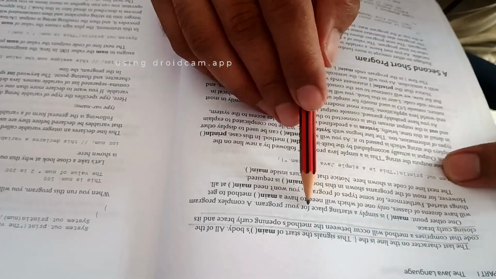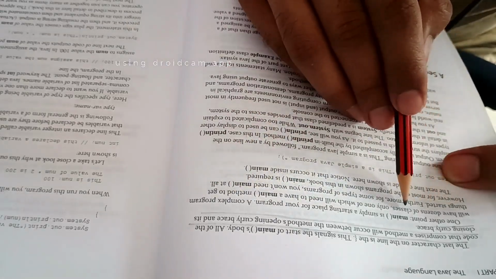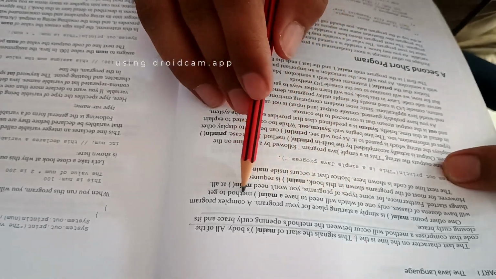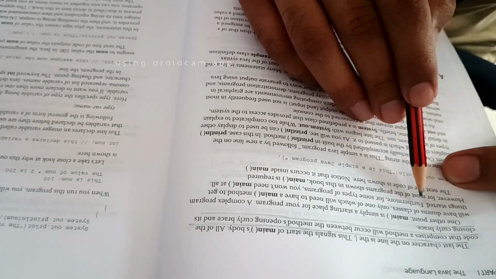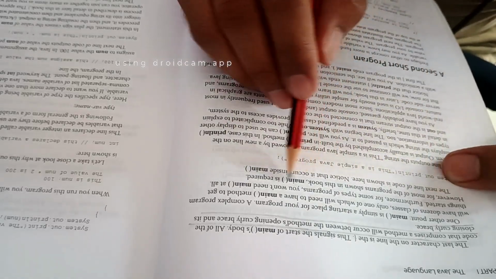One other point, main is simply a starting place for your program. A complex program will have dozens of classes, only one of which will need to have a main method to get things started. Furthermore, for some types of programs you won't need main at all. However, for most programs shown in this book, main is required.